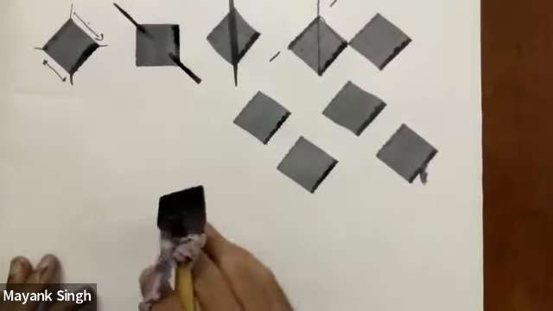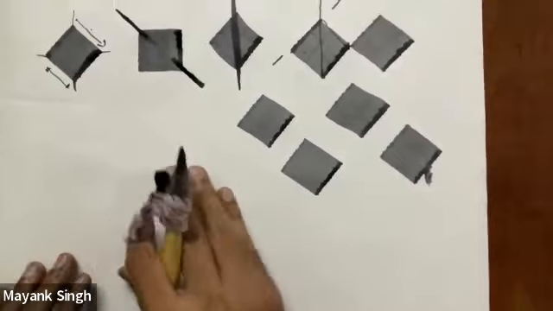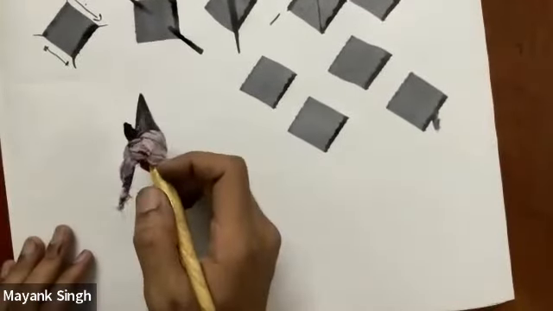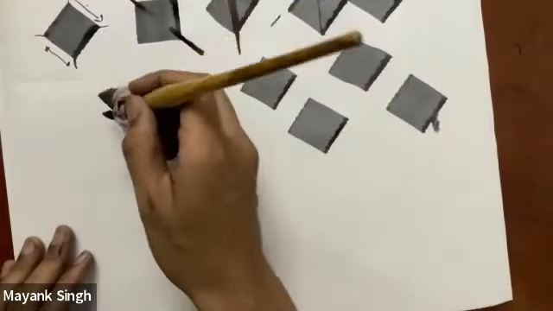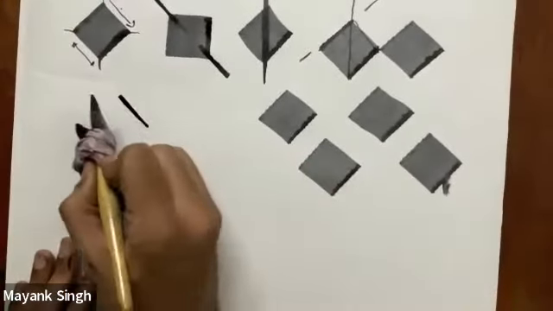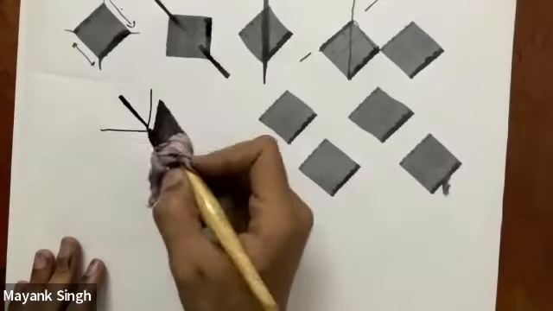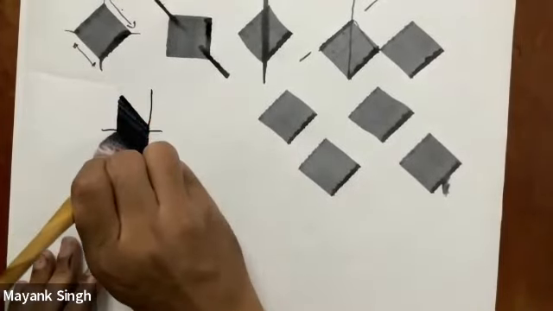Okay. So if you're done with this stroke, let's move to making the straight line. So first of all, the angle is this, negative 45 degrees. And from here, you make a straight line.